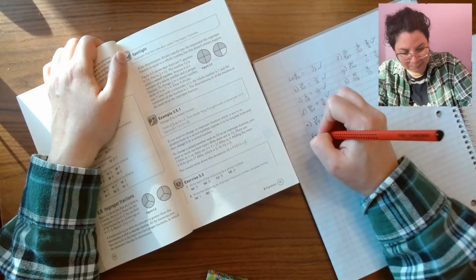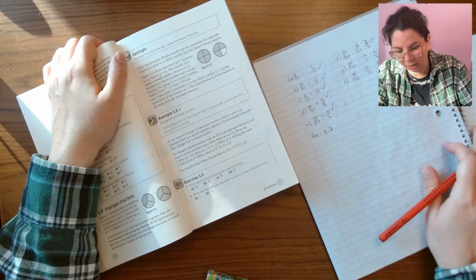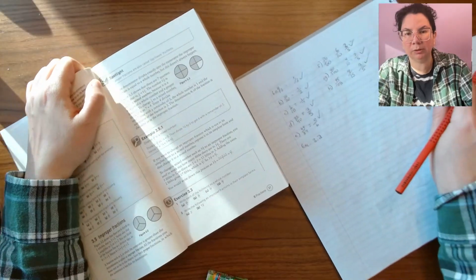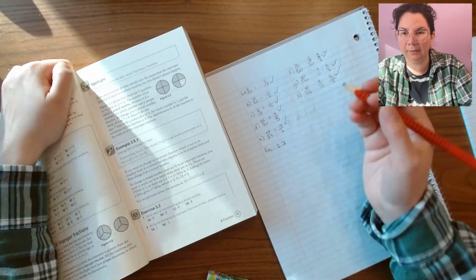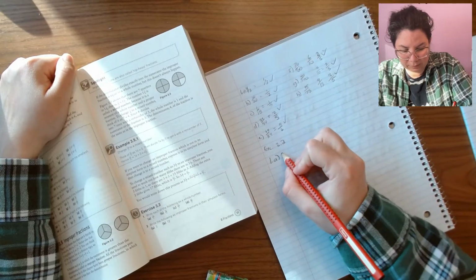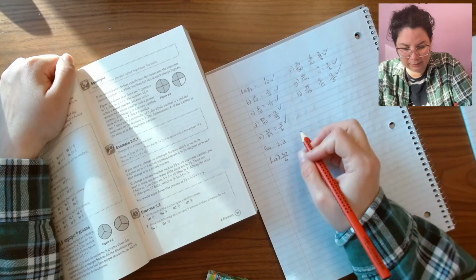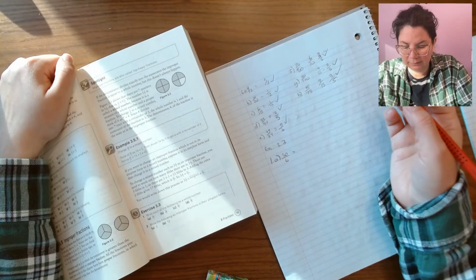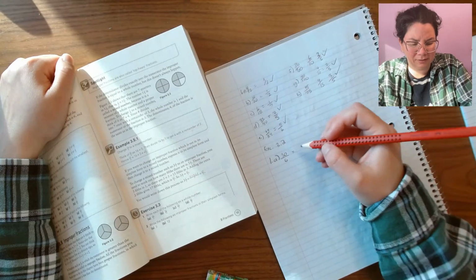Exercise 3.3. Write each of the following as whole numbers. Okay. So this is 1a. 30 over 6 equals, what's 30 divided by 6? That's 5, isn't it?